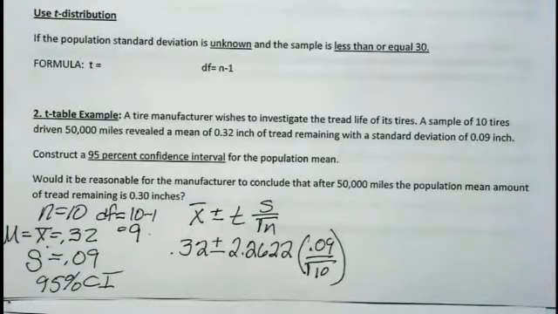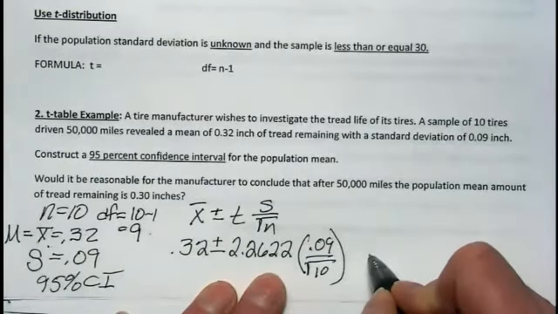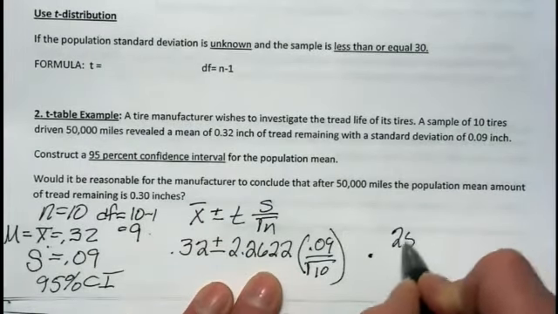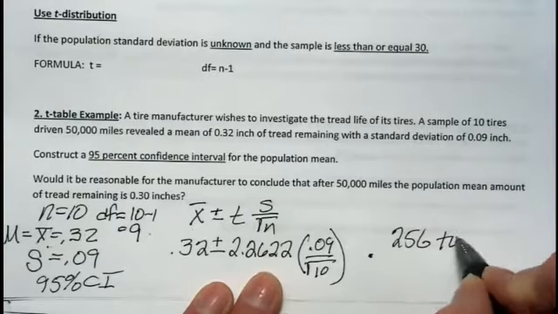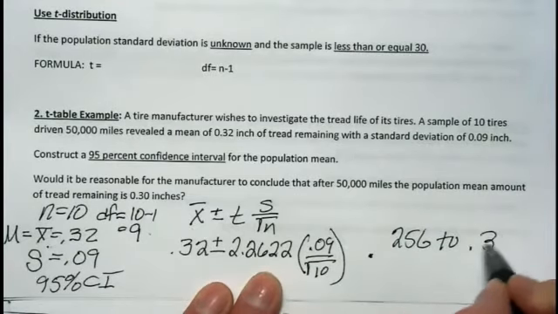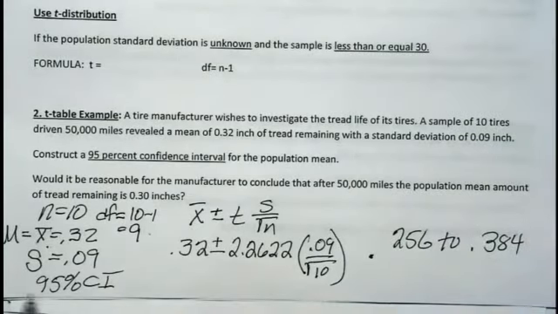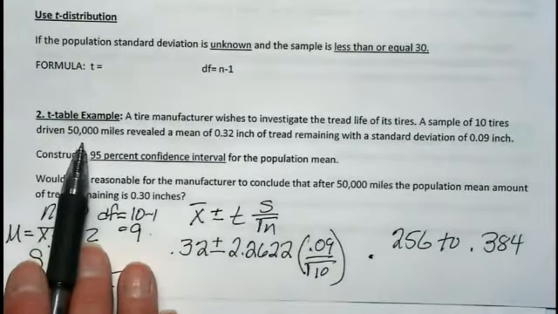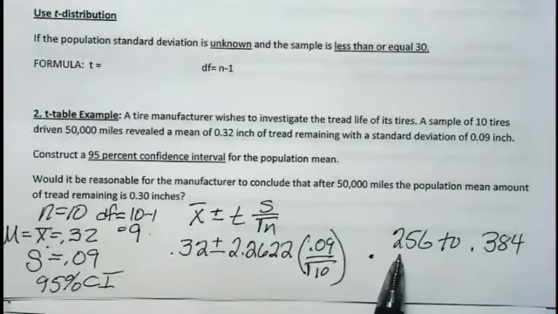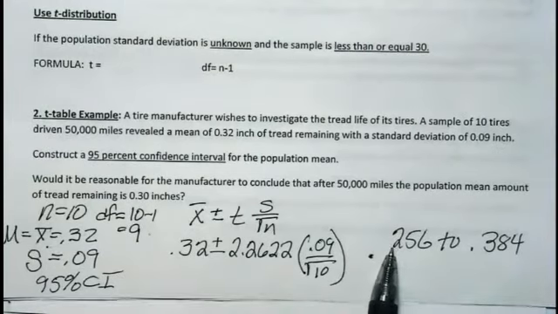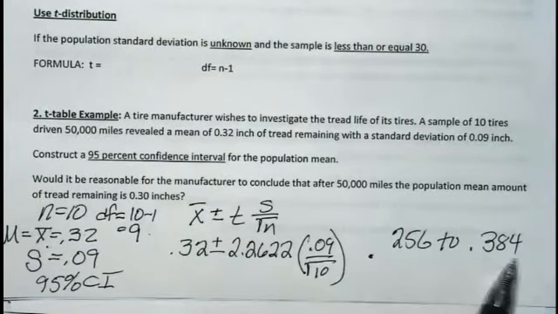When we do this calculation, again, remember to add and subtract, you're going to get an answer of 2.56 when we subtract, and when we add it, it's 0.384. We can be 95% confident that after we drive 50,000 miles, the amount of tread remaining is between 2.56 and 0.384.